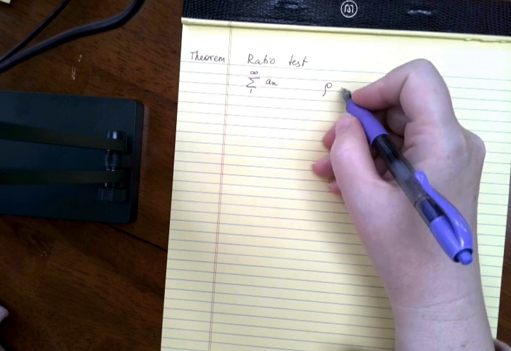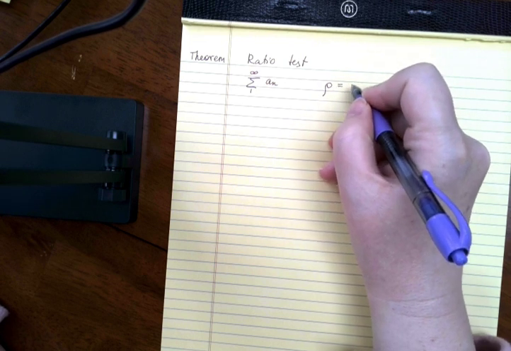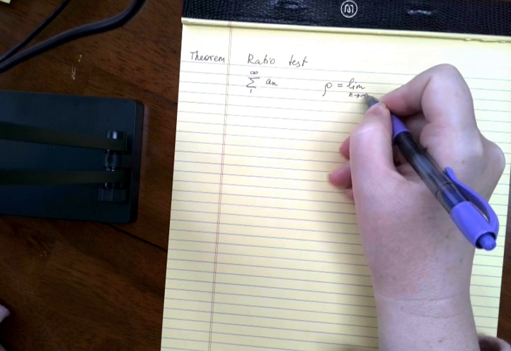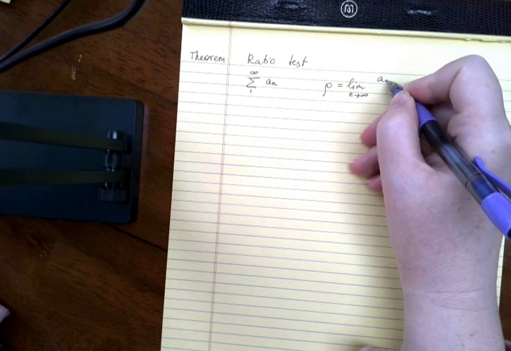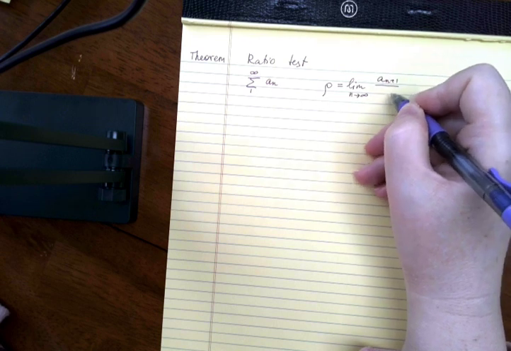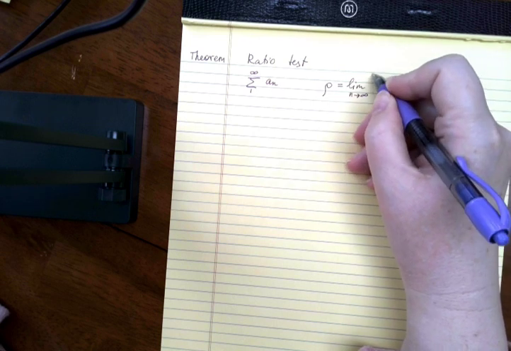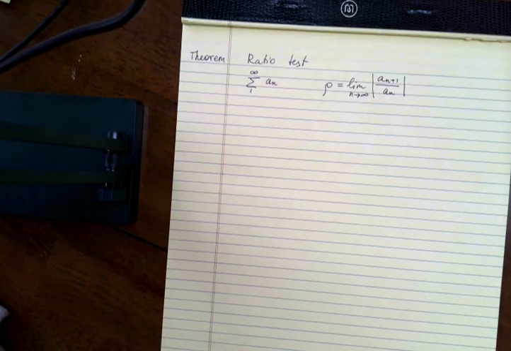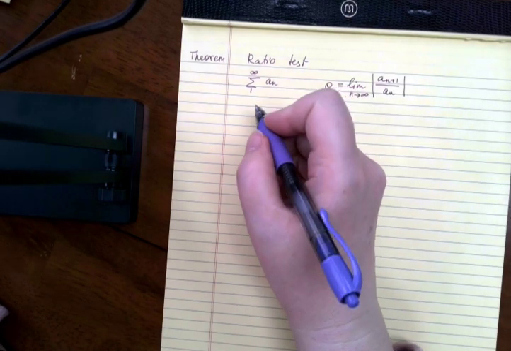We would say rho, this is a Greek letter, is equal to the limit as n goes to infinity of a n plus first divided by a nth, and also we will take the absolute value of that. Okay, the theorem says the following.